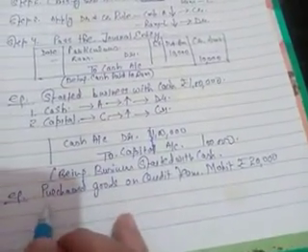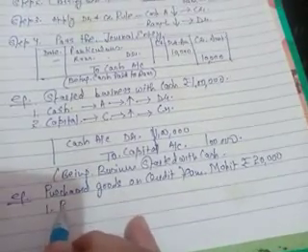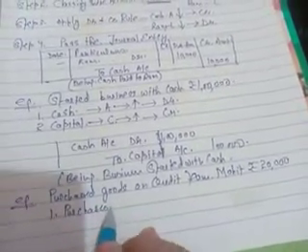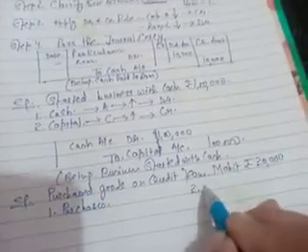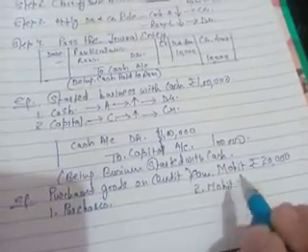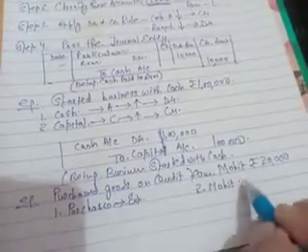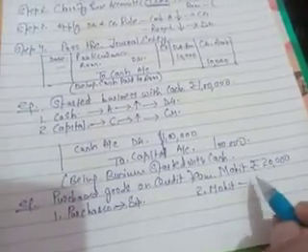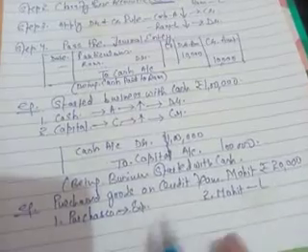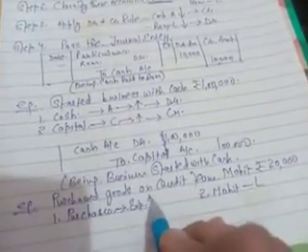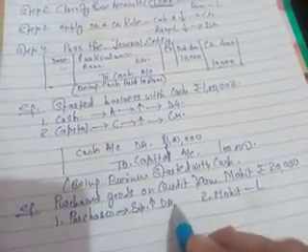So the accounts involved here are number 1, purchases account, number 2, Mohit. Purchase is an expense. Mohit, because he's a creditor, is a liability. So here expense is increasing. Increase in expense is always debited.